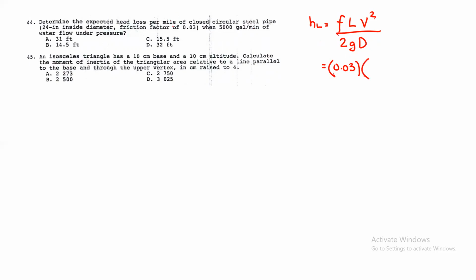So, 1 mile. So, 1 mile is equal times 5,280 feet per mile. So, i-convert natin into feet, no? Then, times velocity. So, ilan yung velocity natin dito, guys? So, wala pa pala tayong velocity. So, guys, dito ang velocity natin.